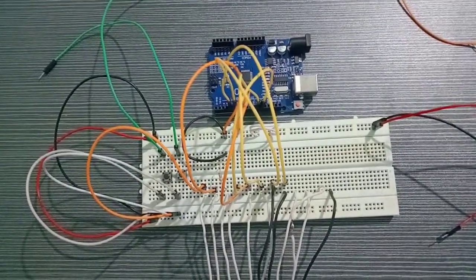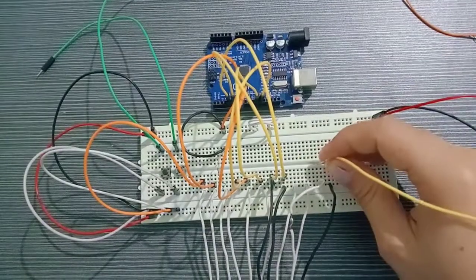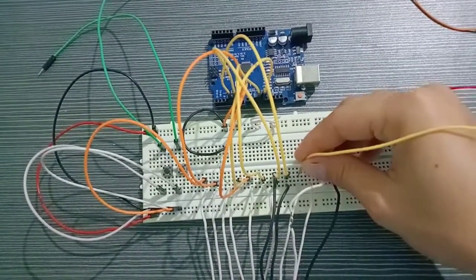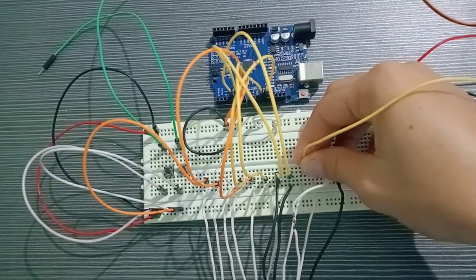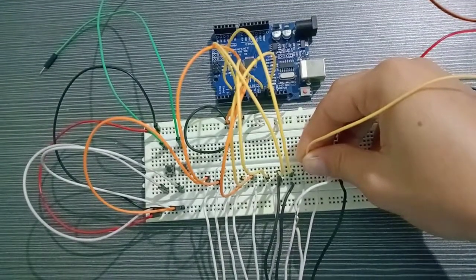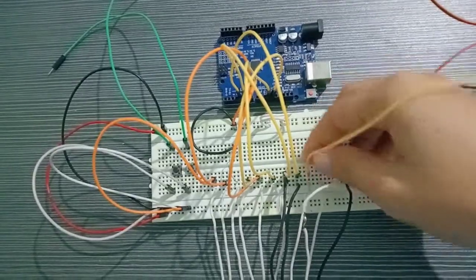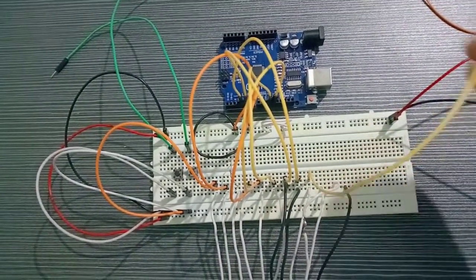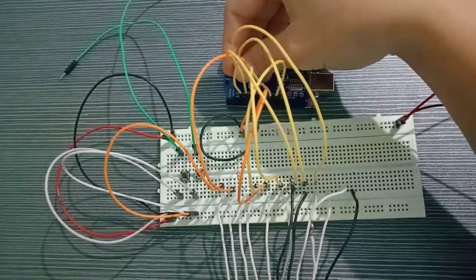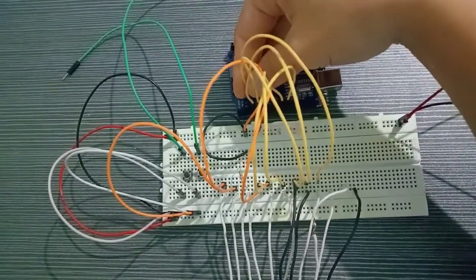The next is our D6, which will be connected to digital pin 3.